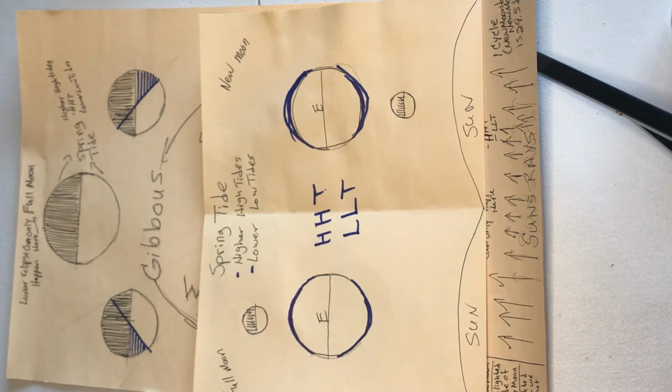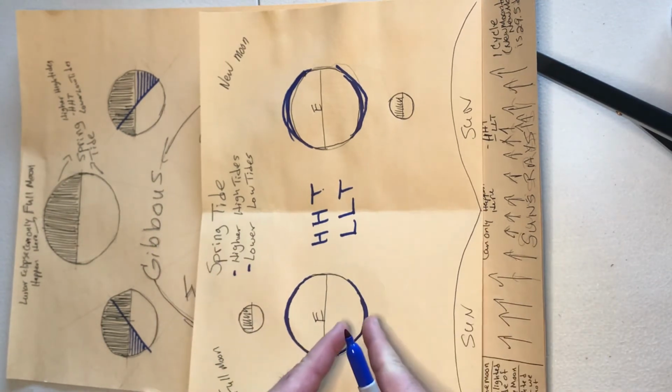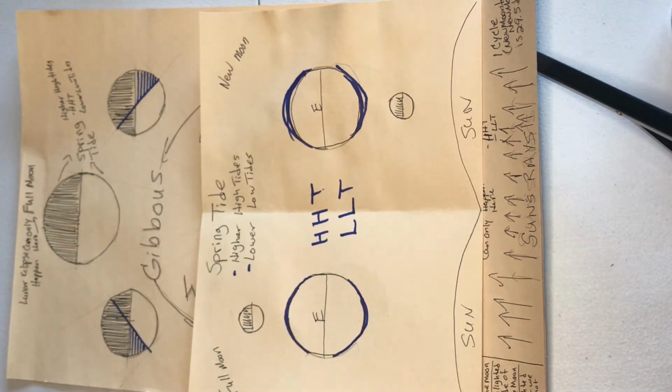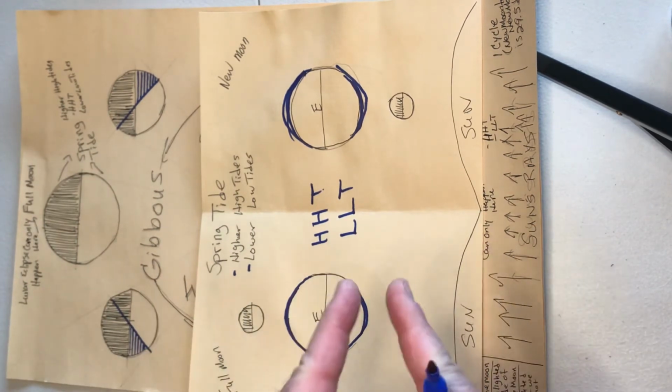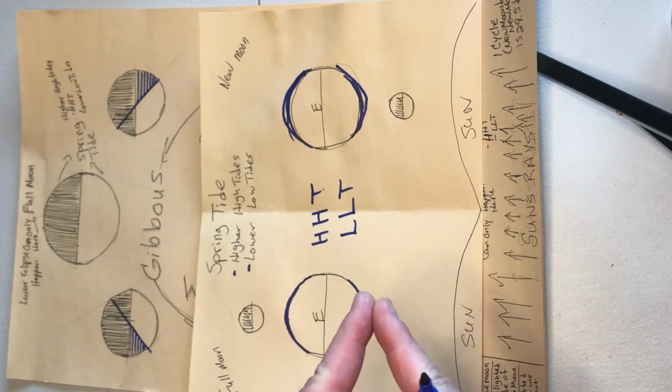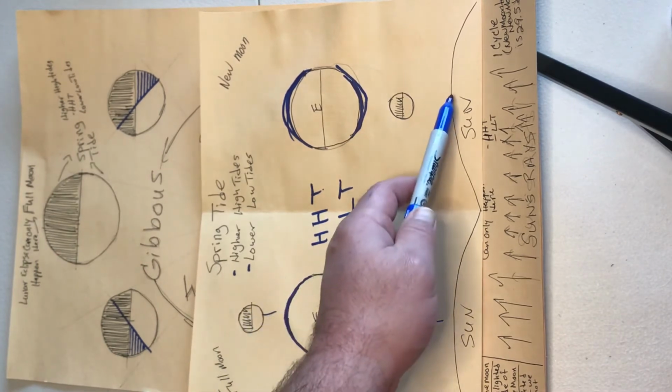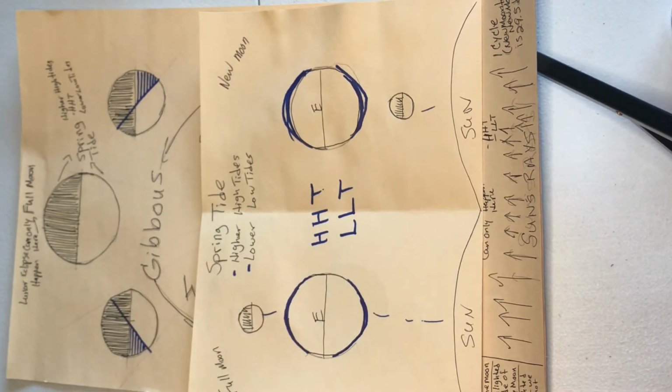And I always remember that by thinking about how if I take a spring and squish it, it'll bounce back out big. All right? So lower low tides, like really compressing the spring, higher high tides, that spring bouncing out, and it's kind of a straight line. The way they're lined up in syzygy is a straight line to where they are working together to pull.